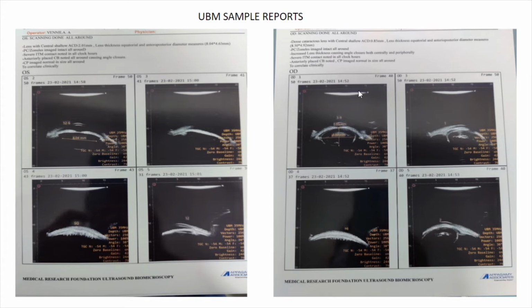Yes, sir. The first picture on the left is an axial scan. This one is the longitudinal scan, and this is the transverse scan. Then this one is also an axial scan. This one is the longitudinal scan, and this is the transverse scan.